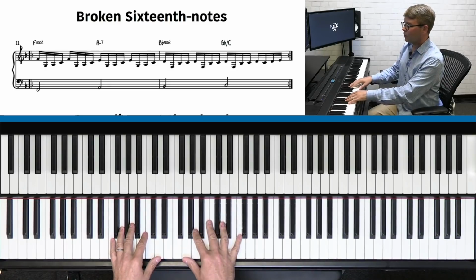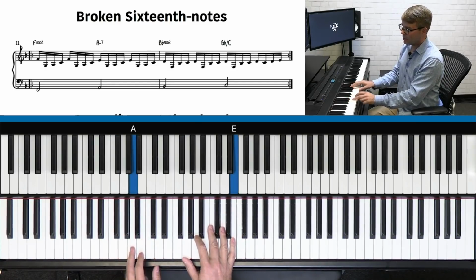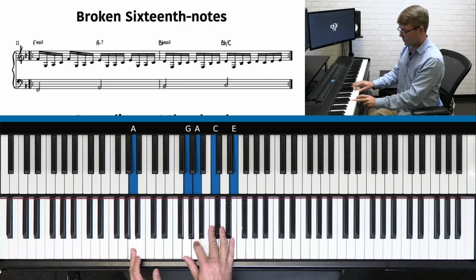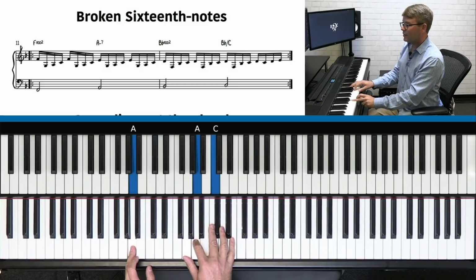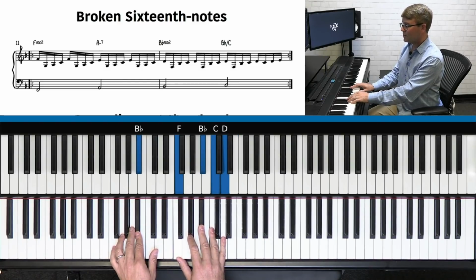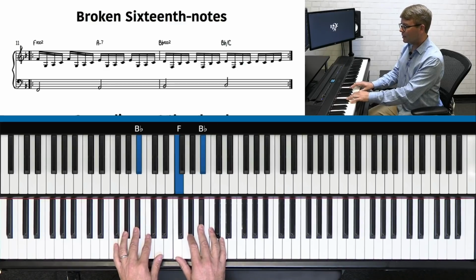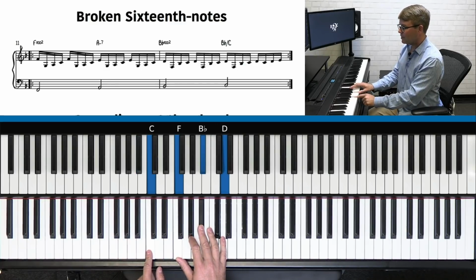So we have 1E and a 2E and a, and then we get to the A minor, same exact voicing as before, but now we're doing it twice. 3E and a 4E and a. Get to the 4 chord, here's our add 2, same voicing. 1E and a 2E and then we get to the B flat over C, and we have a 3E and a 4.